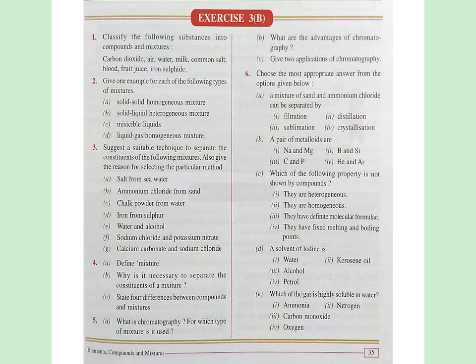Chalk powder from water. The best part is filtration. We will not go for any sedimentation or decantation, all that stuff. The best is filtration.